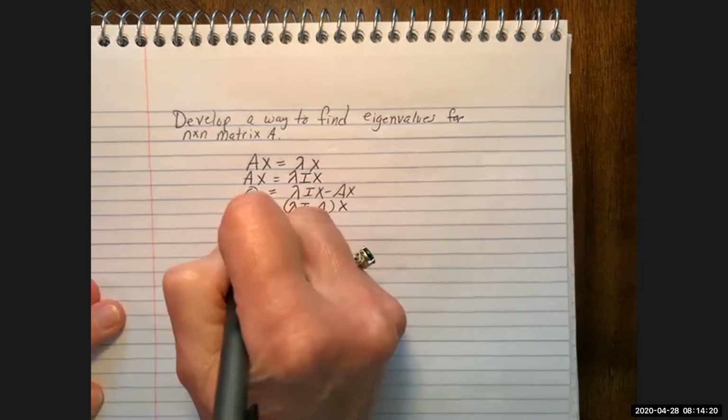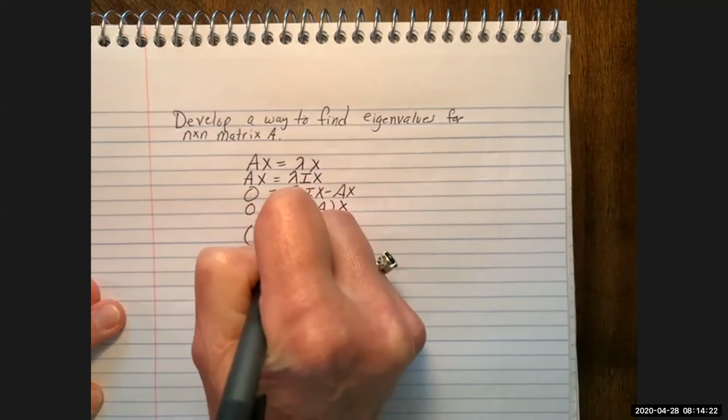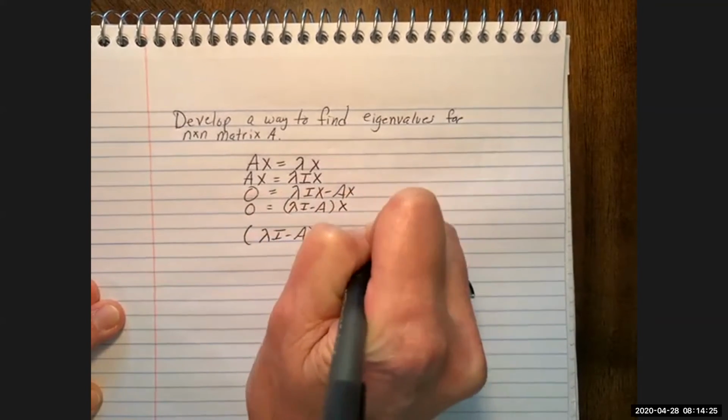And I'm going to switch the order. I'm going to switch it around. So lambda I minus A times x equals 0.